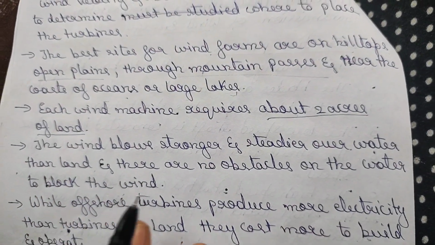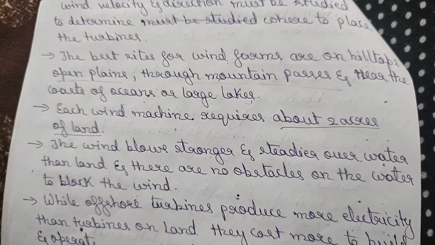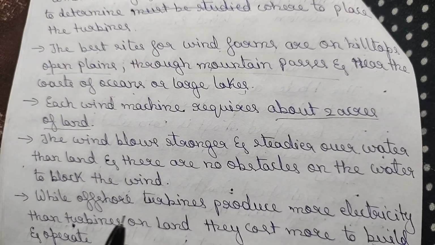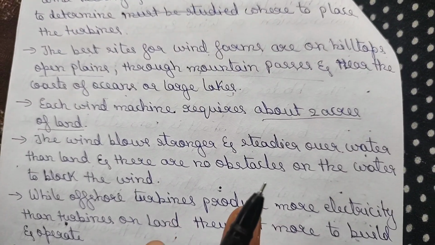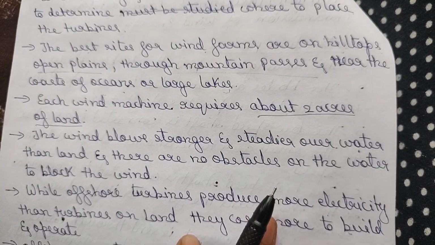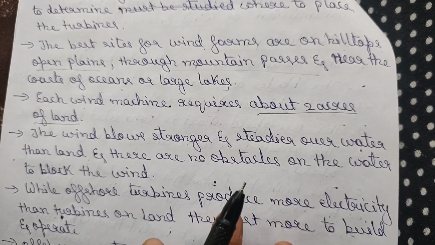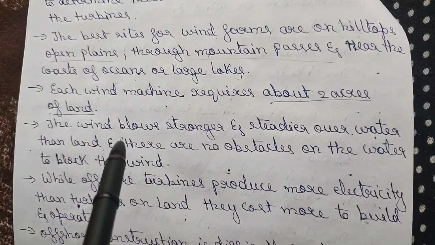So here, in processing, remember how to install a wind power plant. What is the requirement? First we need to check the land. Which type of land is suitable? They are saying about that.